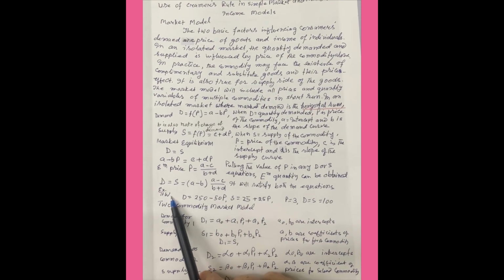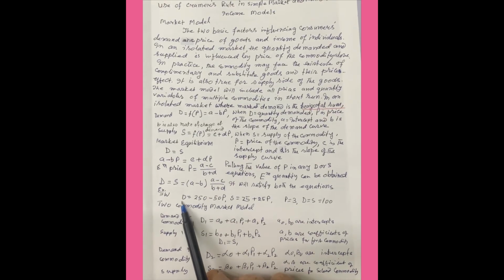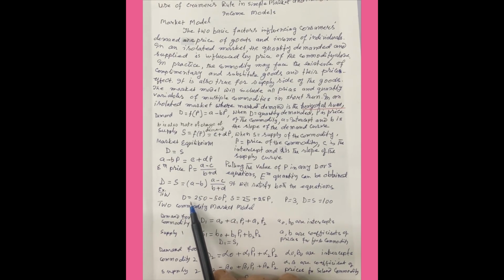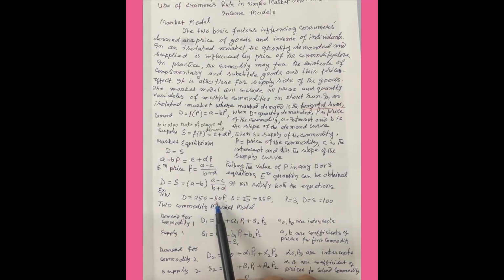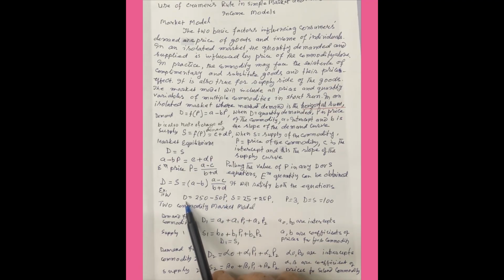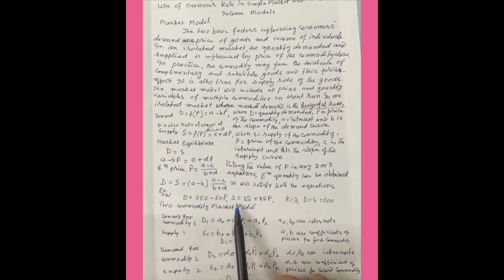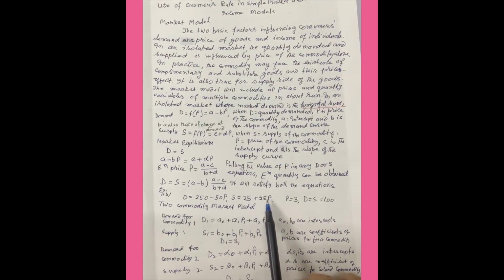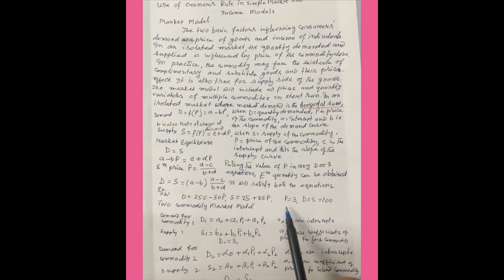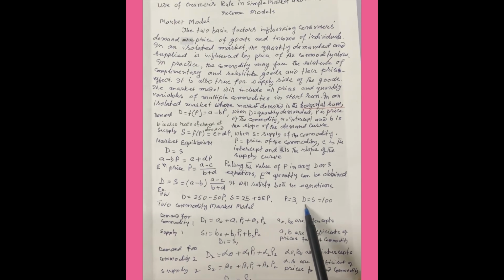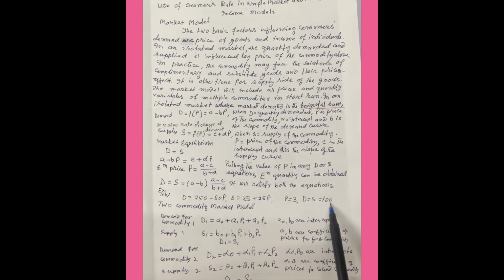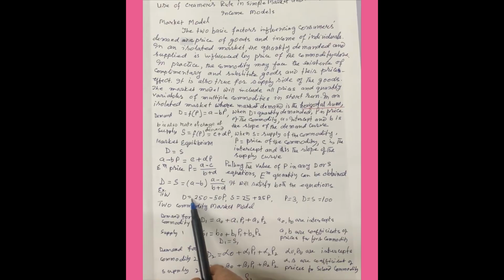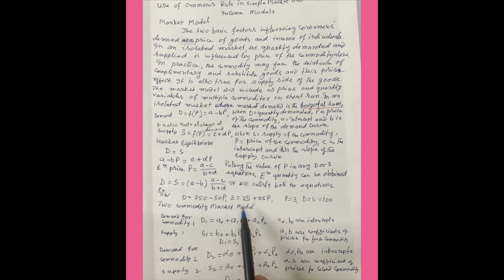Now, for a simple homework, suppose D is equal to 250 minus 50P, this is the demand function, and the supply function is 25 plus 25P. Then the equilibrium price P will be equal to 3, and equilibrium demand and supply will be equal to 100. The student can check these results by putting in these values.